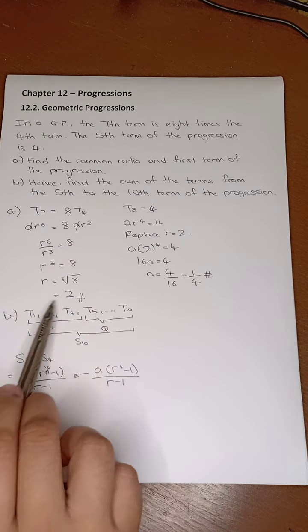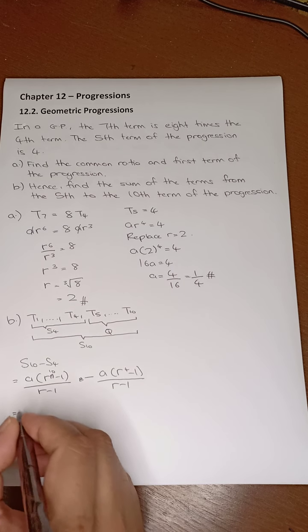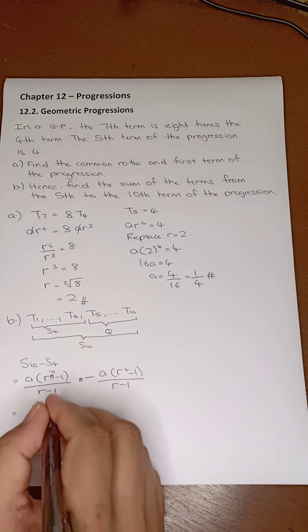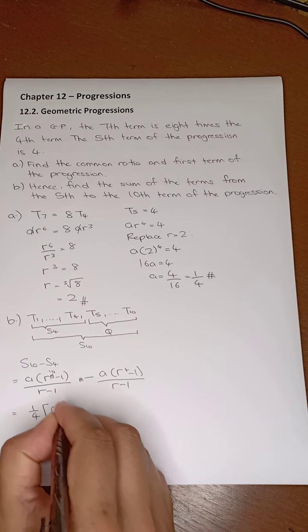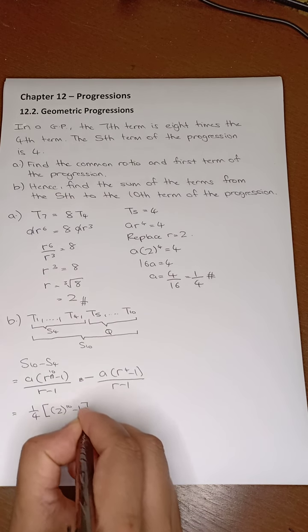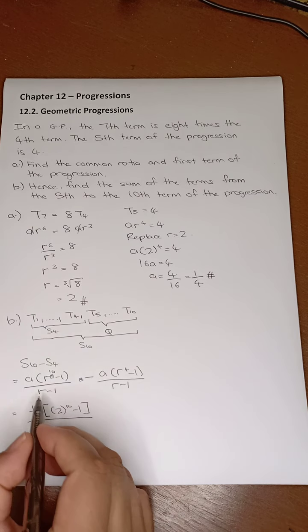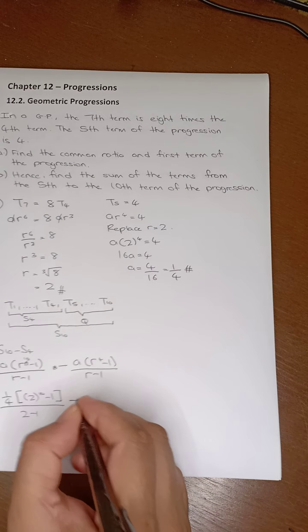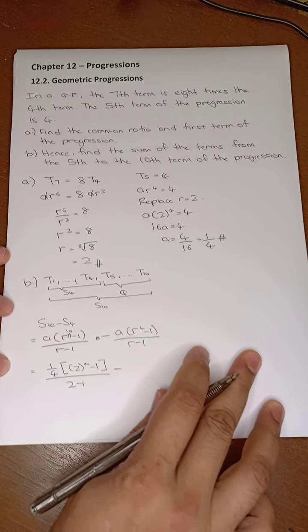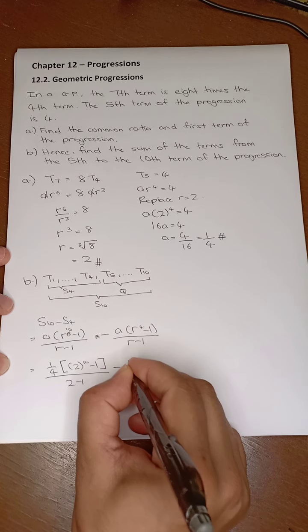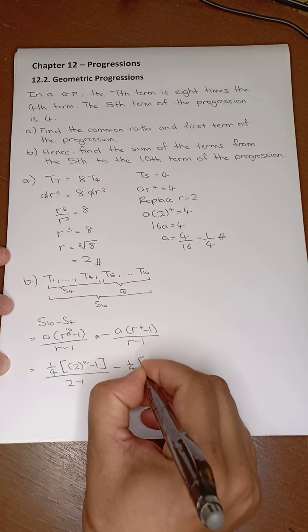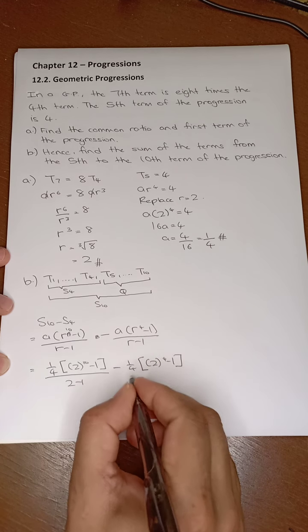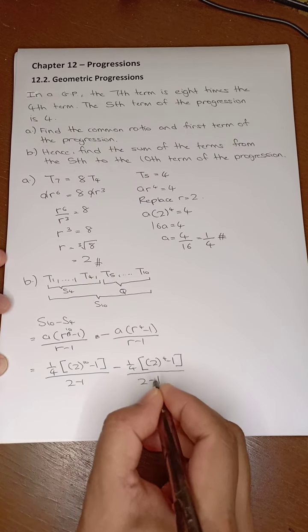A is 1 over 4, R is 2. Hope you can see. A is 1 over 4, 2 to the power of 4 minus 1 over 2 minus 1.